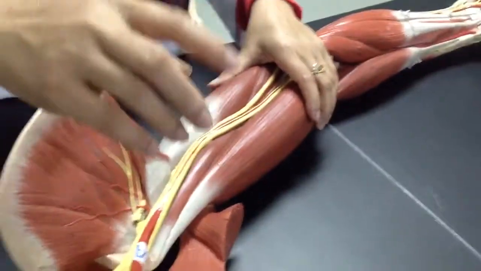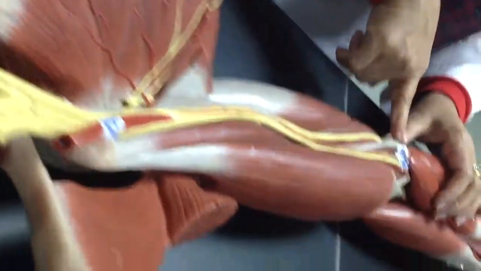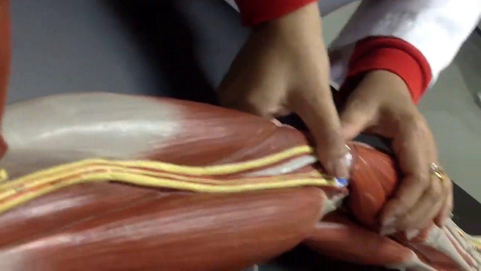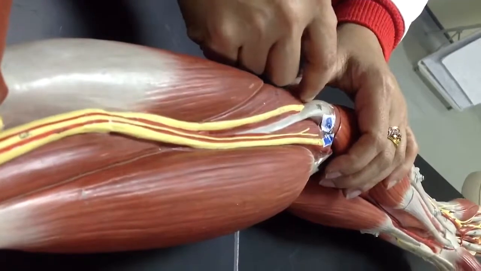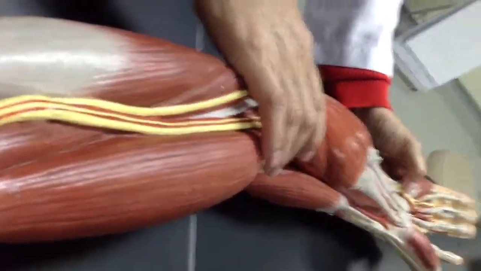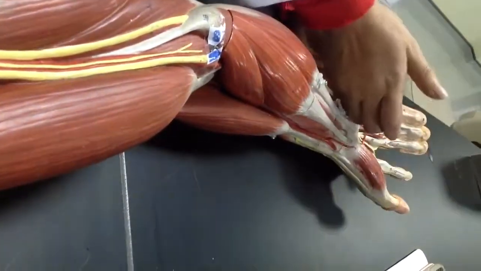And then the ulnar nerve. The ulnar nerve is medial to the median nerve in the upper arm. Then at the elbow, it is behind the medial epicondyle. Then at the wrist it is the same as the ulnar artery, lateral to the pisiform bone.